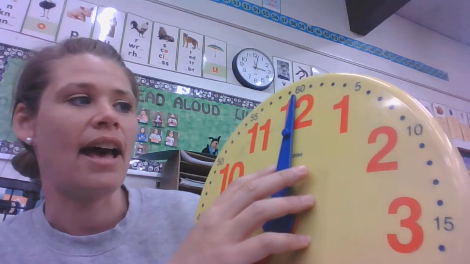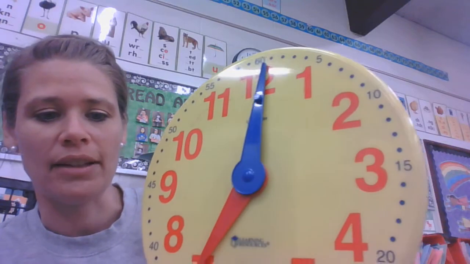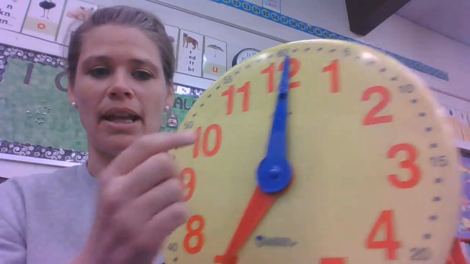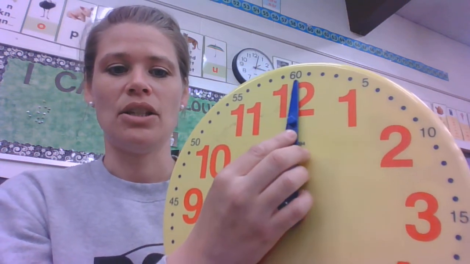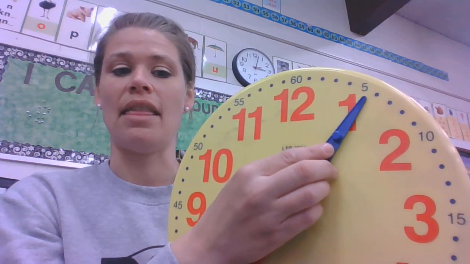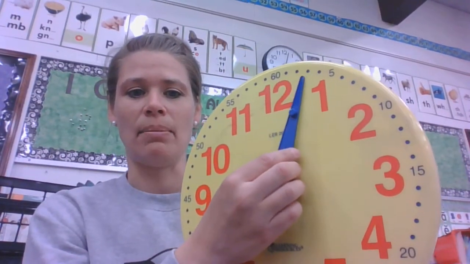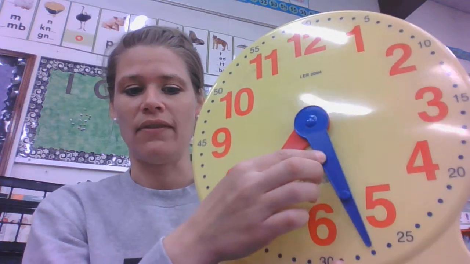Okay, we're also going to be looking at telling our time to the half hour. So if you notice across my big clock, I've got these numbers right here counting by 5s all the way around my clock. In between each number are these 5 little dots. Okay, so when I move from 12, that's 1 minute, 2 minutes, 3 minutes, 4 minutes, and then 5 minutes have passed. Okay, so when I'm going around my clock, instead of counting by 1s, I can count by 5s to go faster. So I can go 5, 10, 15, 20, 25, and there's 30 minutes that have passed.